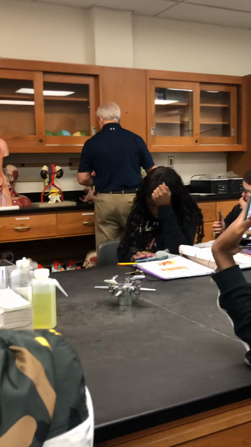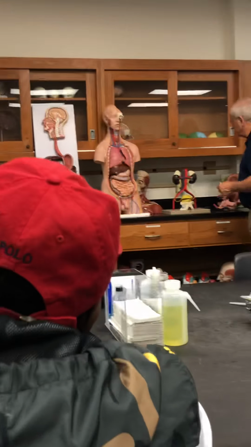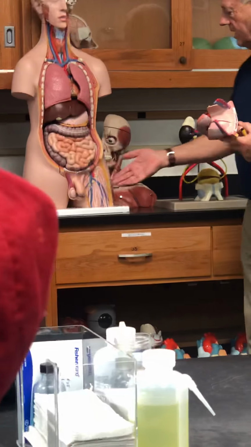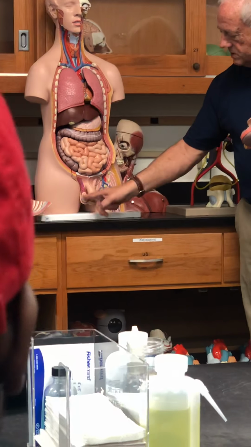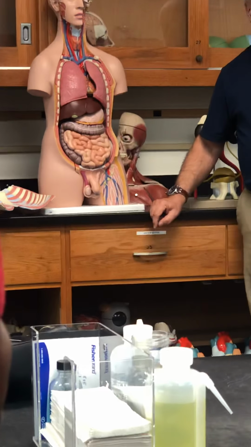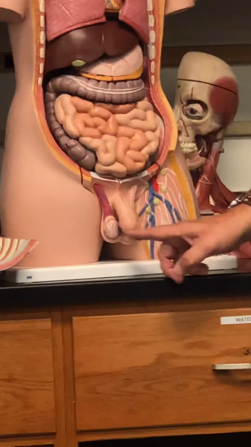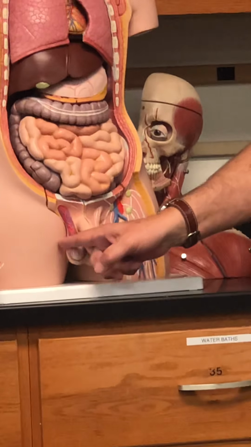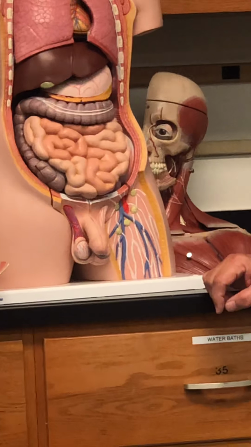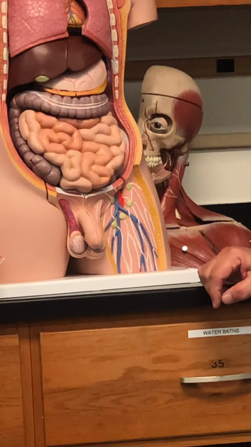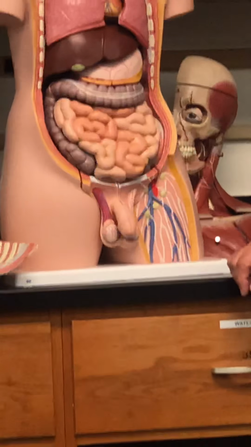Okay, now we're gonna make our way to the reproductive system, okay? So let's do the male reproductive system first. Well, you can see that we have these structures. What are these structures called? Testicles. Testes, okay? And on the testes, you have this comma-like structure. What's that called? Epididymis, right?